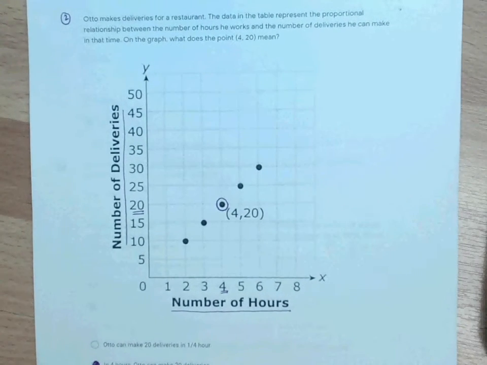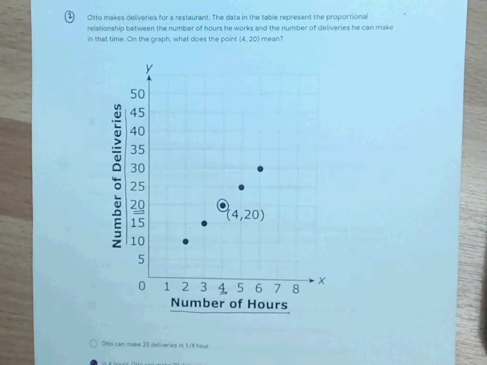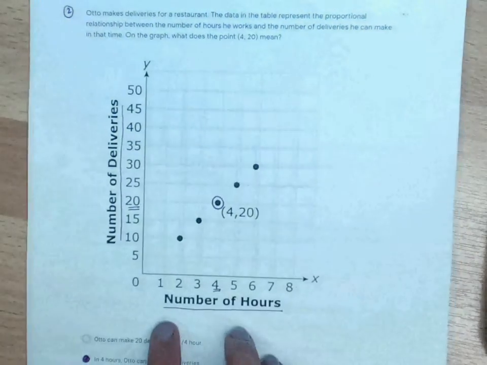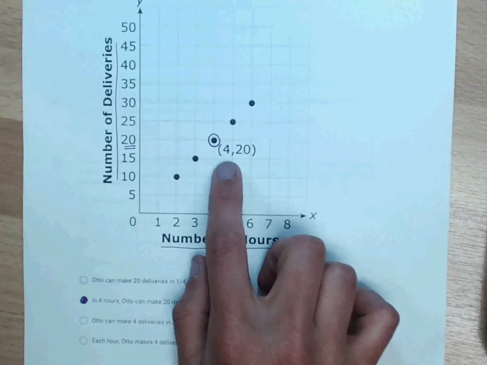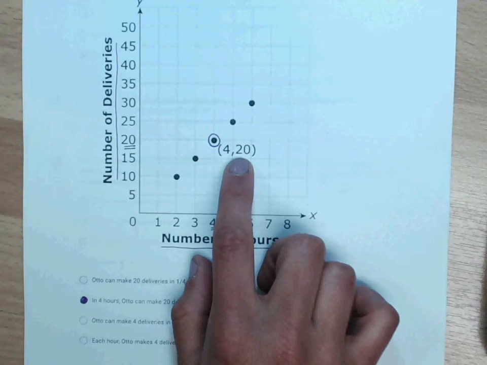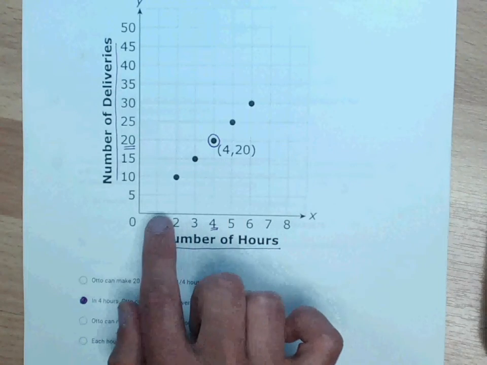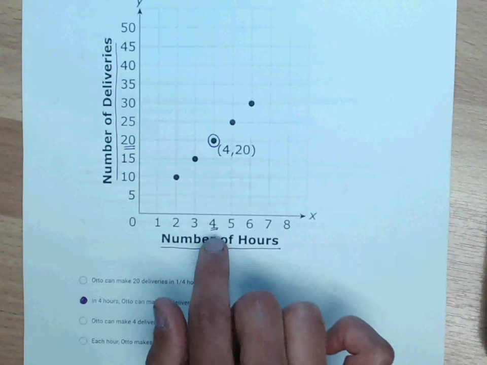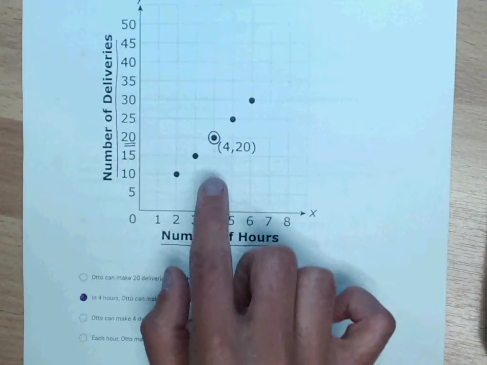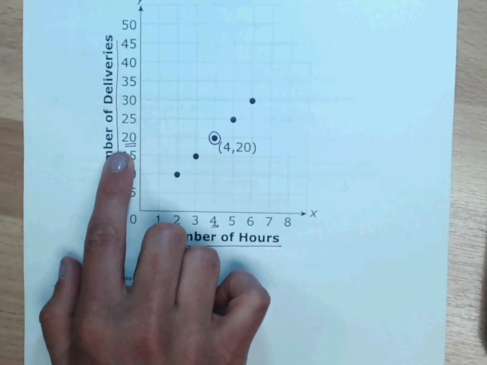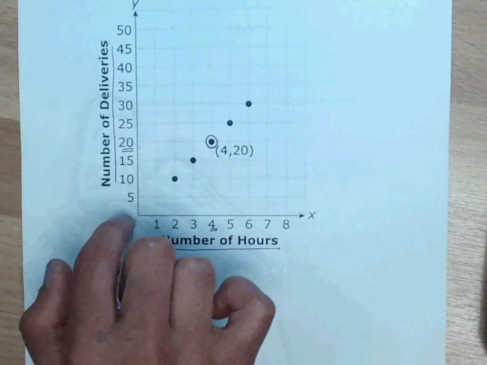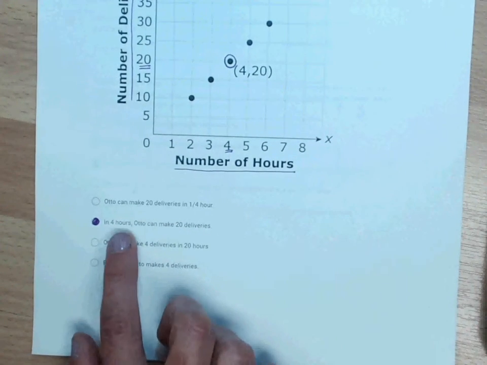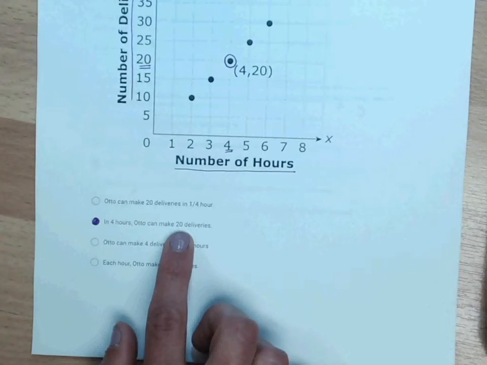Problem number 2 was still Otto. This time they gave us a graph and they were asking, what does the point (4, 20) mean in this situation? So if we look at the ordered pair (4, 20), the 4 is the x value, and that is along the bottom of my graph. That represents the number of hours. So in 4 hours, Otto can deliver, over here on the y-axis, 20 deliveries. So that is the second choice here. In 4 hours, Otto can make 20 deliveries.